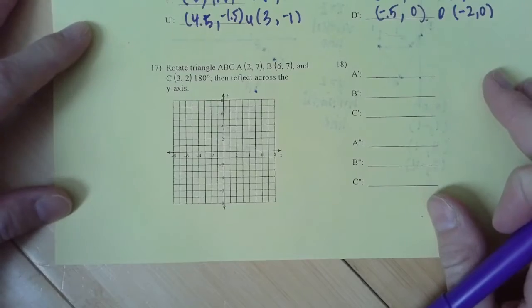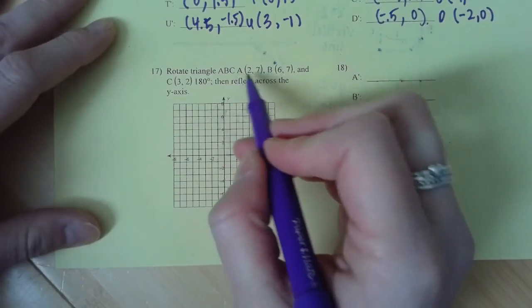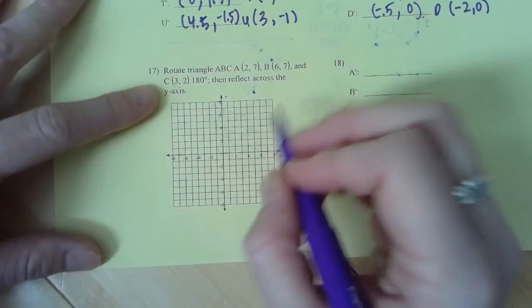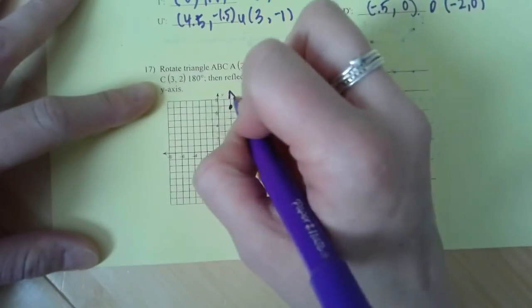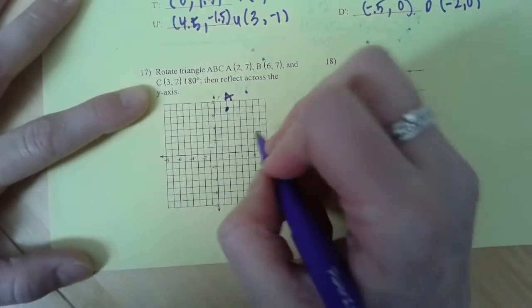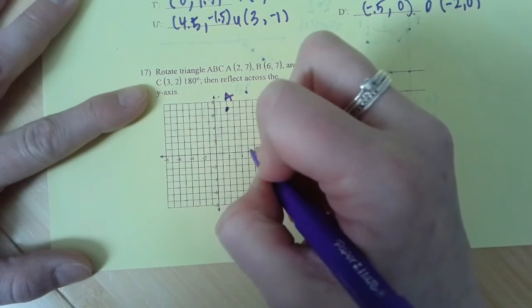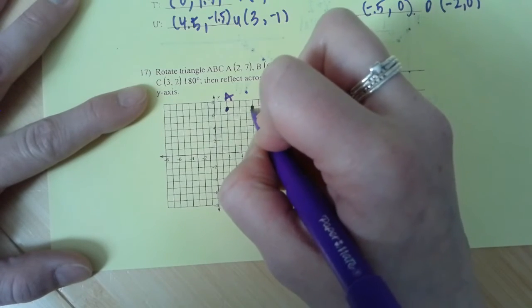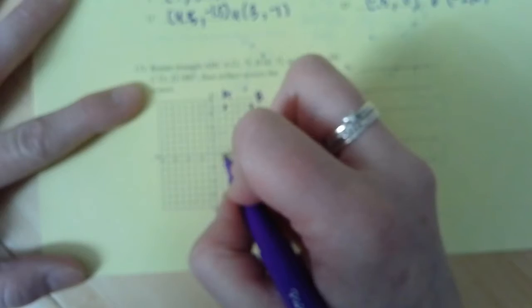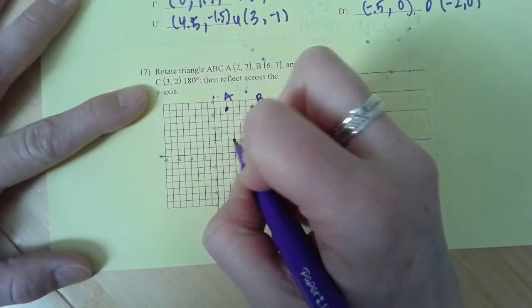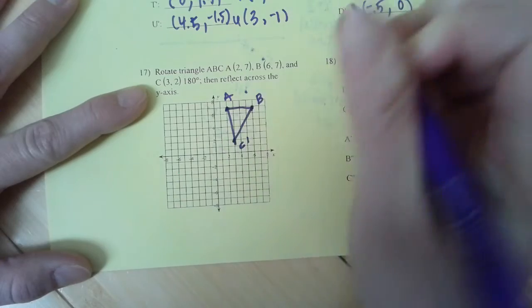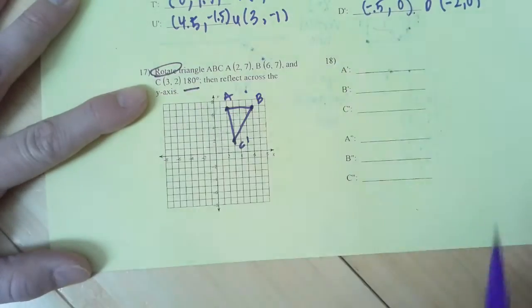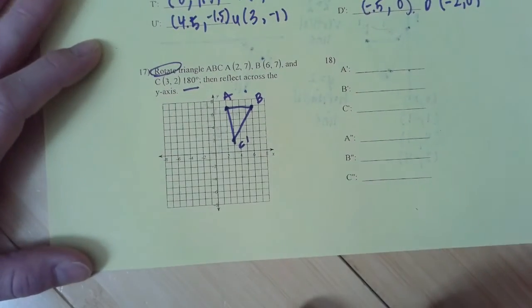Okay, so for this one, we are going to first graph this triangle. So we have a dot at (2, 7), so that's here. There's A. Then we have a dot at (6, 7), so that's here. There's B. And a dot at (3, 2), which is C. So the first thing we're going to do is rotate 180 degrees. So we're going to turn our picture upside down.